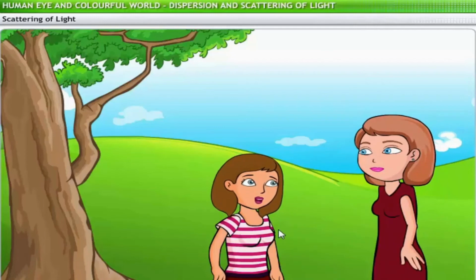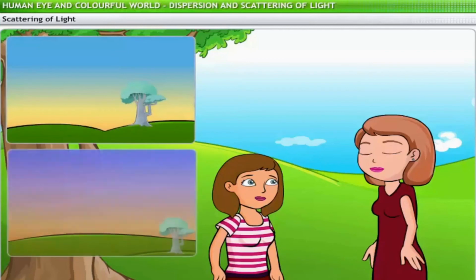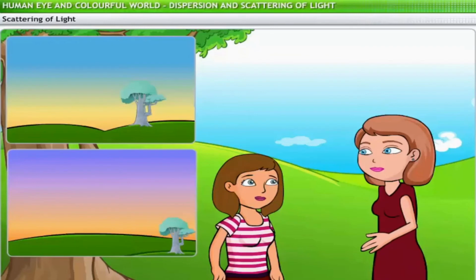Well, that is the natural color of the sky, I guess. If the natural color of sky is blue, then why does it appear red during sunrise and sunset? I'm not sure. What's the reason behind it? Is it due to refraction of light as well? Not quite. It's the result of scattering of light.